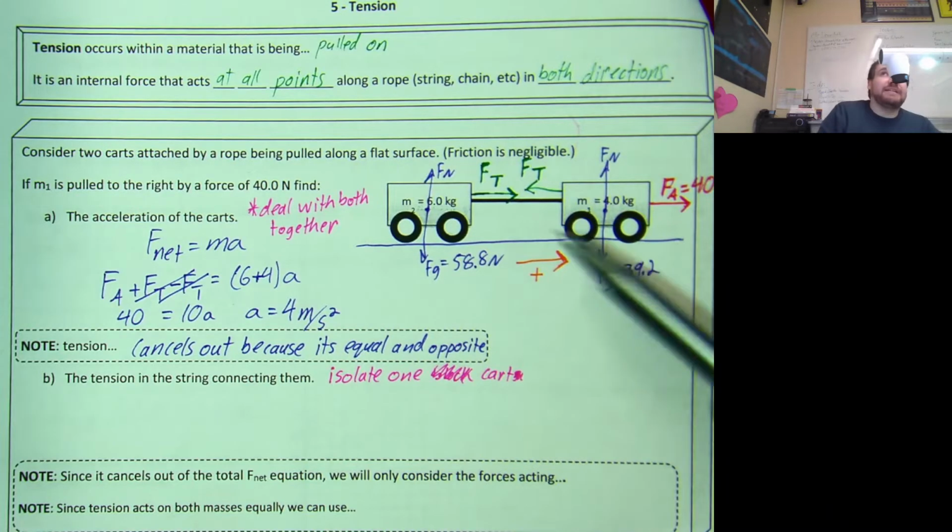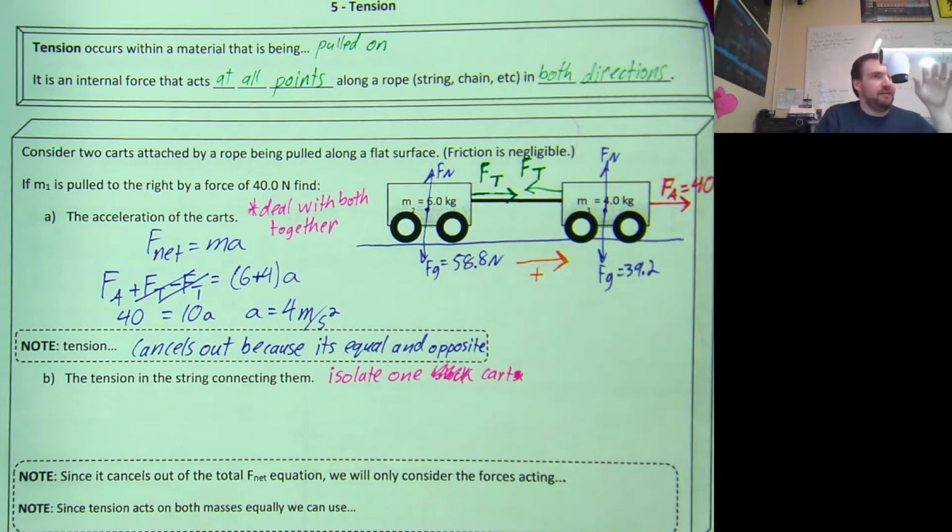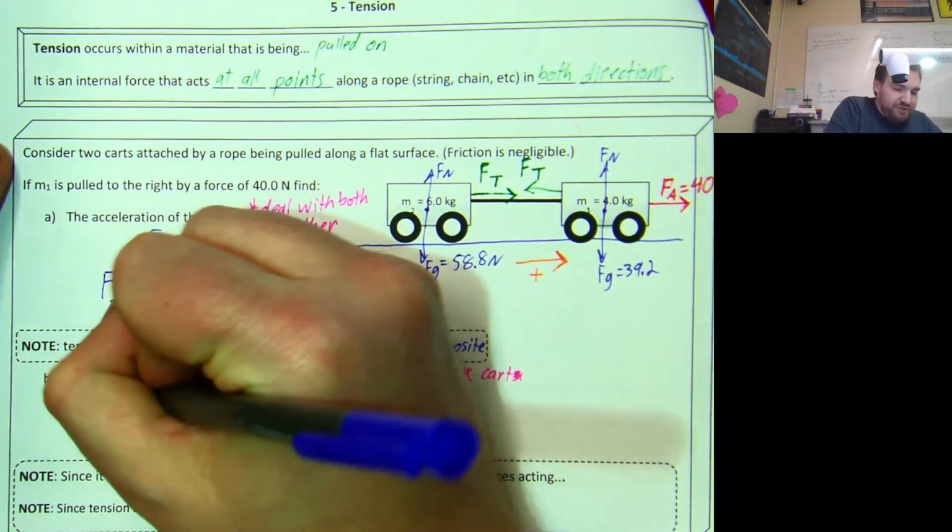Now, we've got our free body diagrams already. Pick a cart, I don't care. Left. Why left? Because you read left to right in this country. Sure. So let's pick the left. Left is actually the better option. So you guys have chosen the left cart.